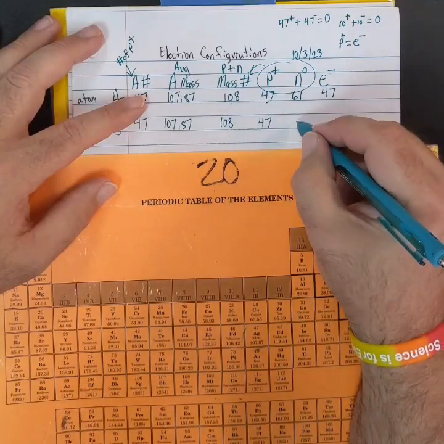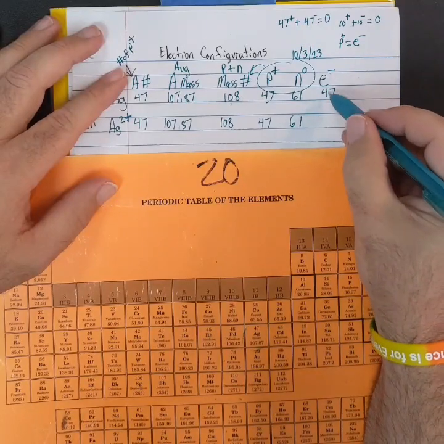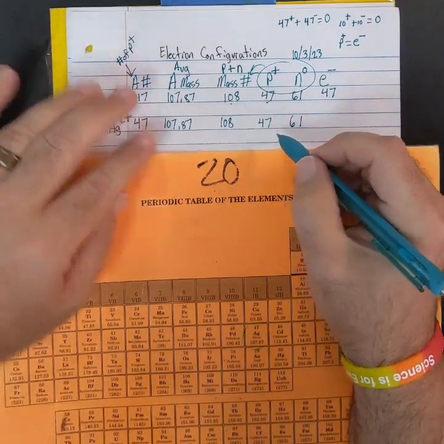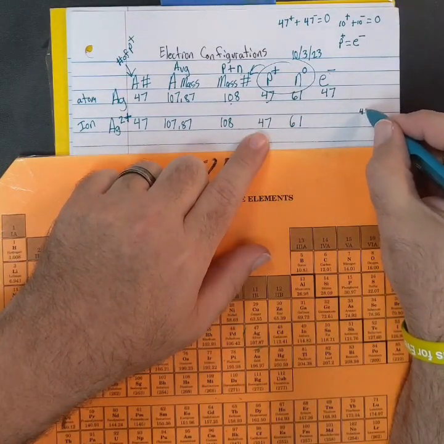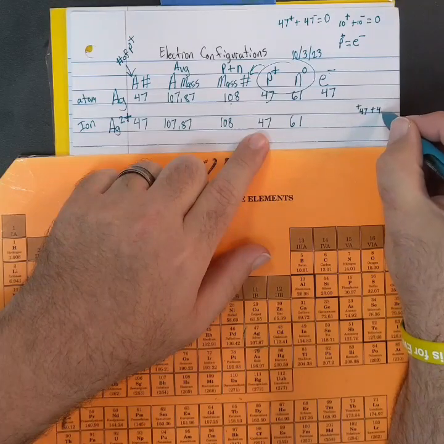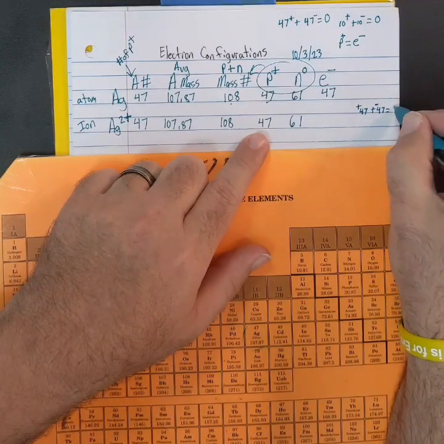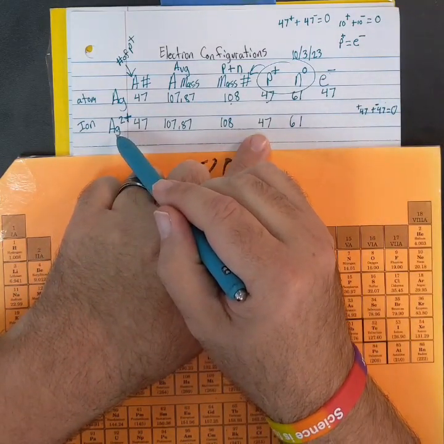108 minus 47 is still 61, right? So I need to figure out my electrons. Now, if I have 47 protons plus 47 electrons, that equals 0. But this charge isn't 0, this charge is 2+.